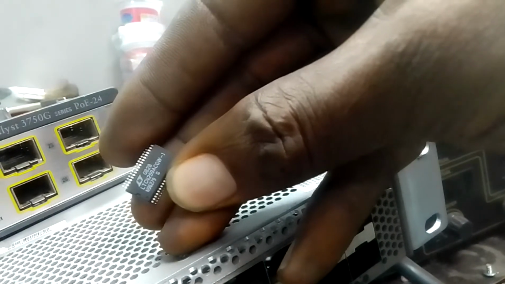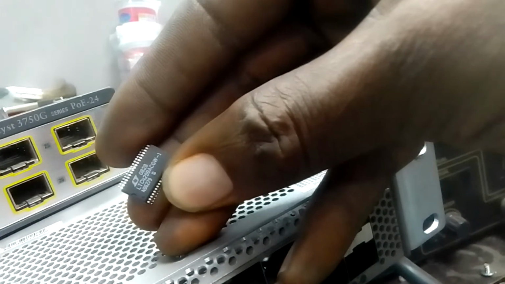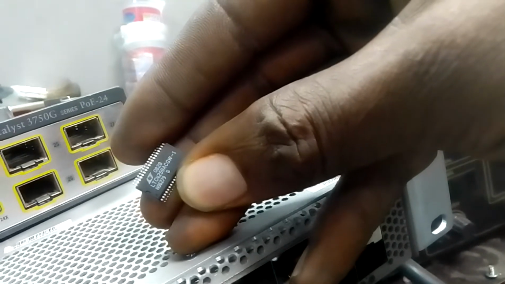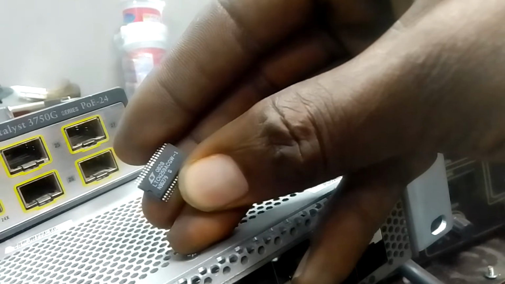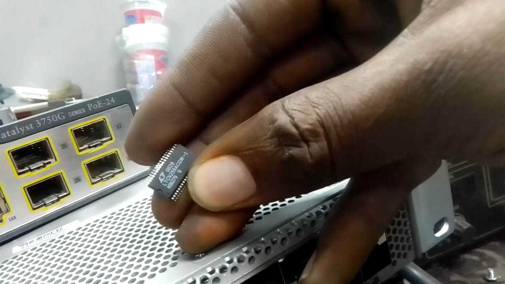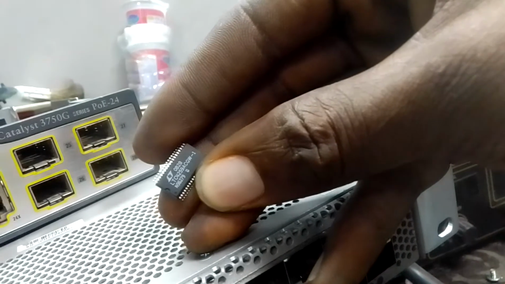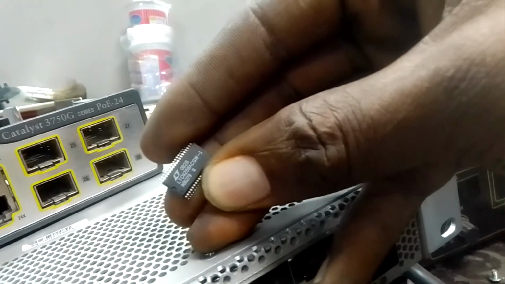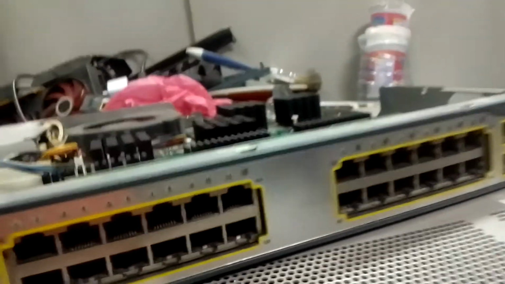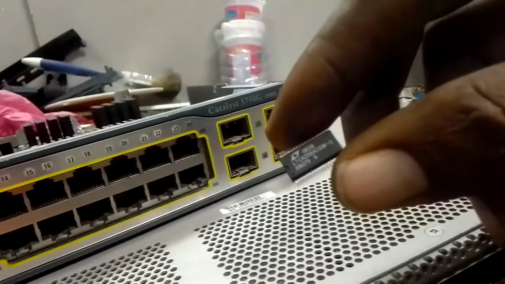I'm just showing you the position, how to dictate which one to remove. That's why I'm counting the port for you, the position of the port and the position of the ICs. So you count it: four pair, four pair, one four pair. That's four pair is one IC, four pair is one IC. So that's how you count it. I'm going to use this one to replace the one that is bad.